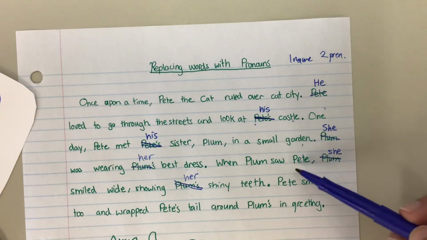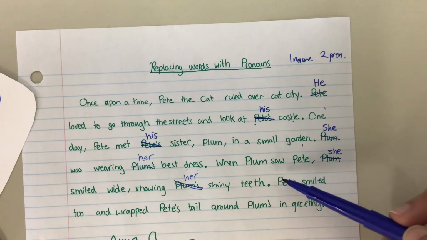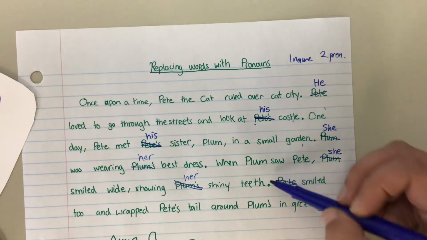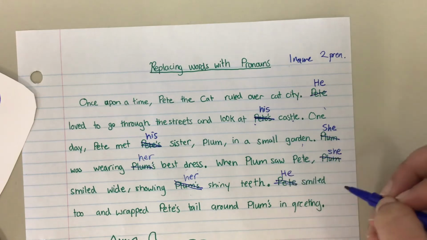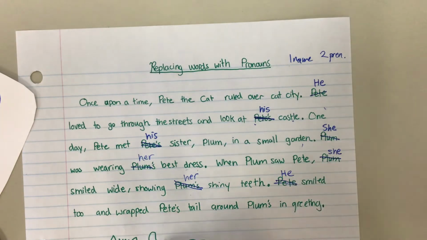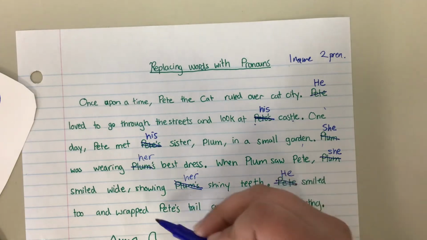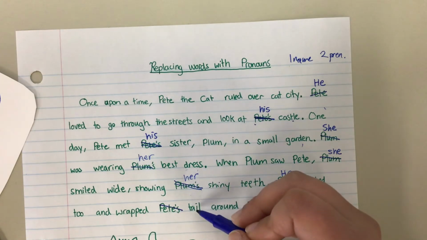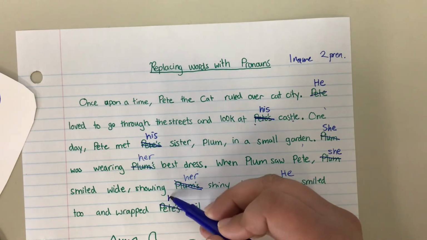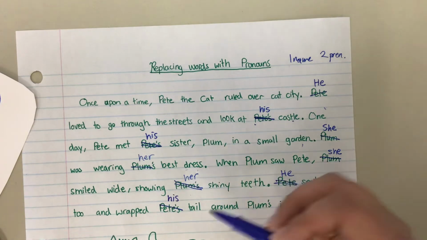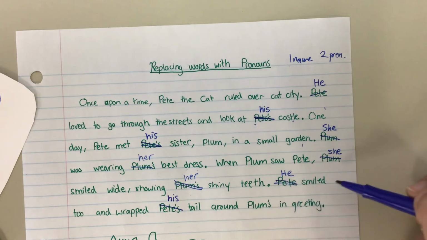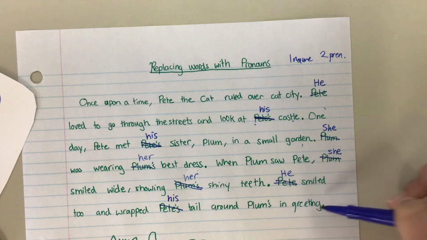Pete, we do have a Pete up there, so we can probably change that one too. Pete is a he. Smiled too, and wrapped, there's another one, so let's change that one too. A tail belonging to Pete, his tail, around Plum's in greeting.